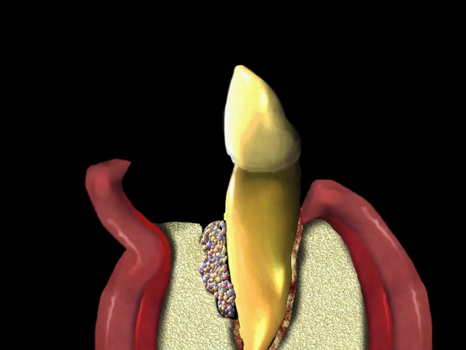In a bone graft, the bone graft material does not directly turn into bone, but rather induces your body to form bone in an area where bone would not otherwise form.